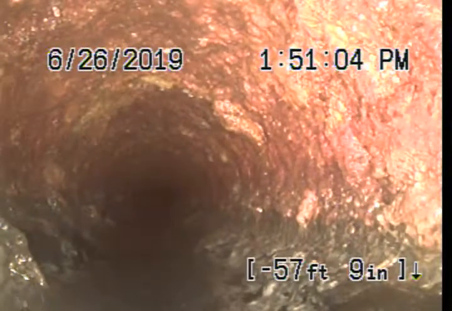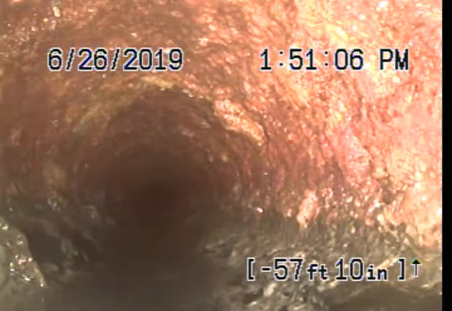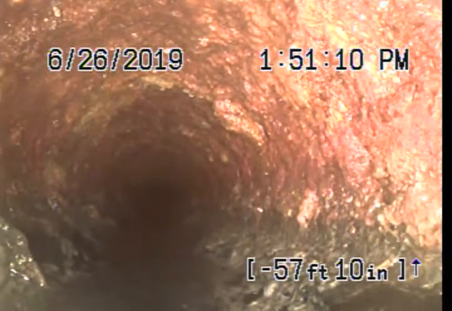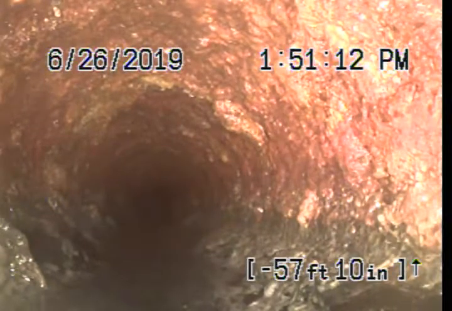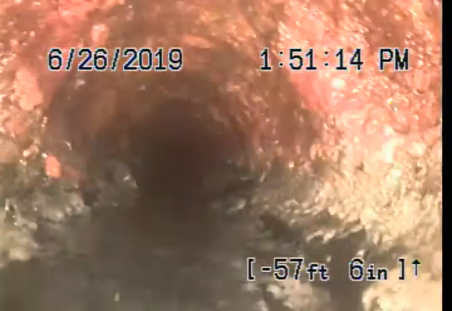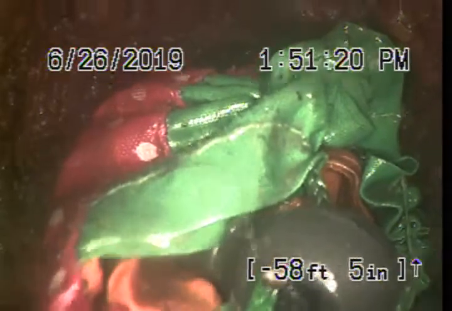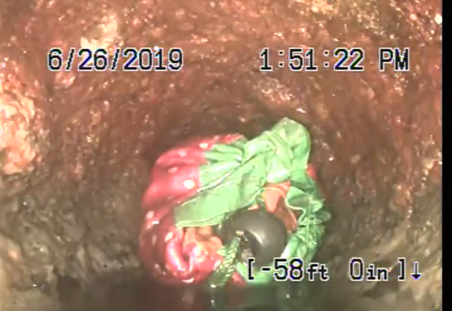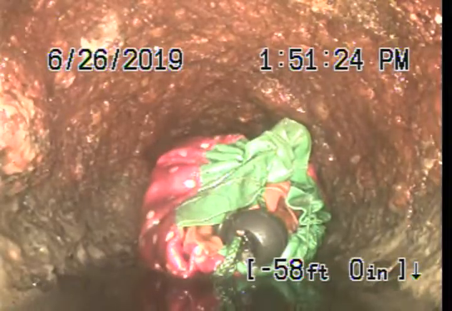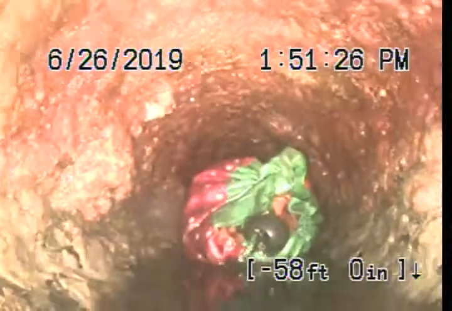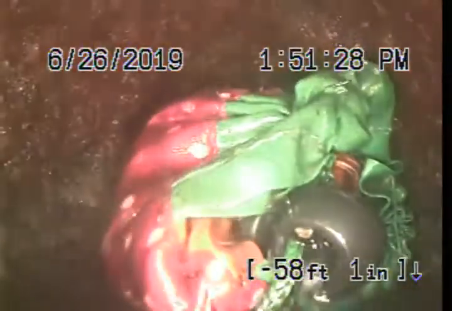Now, the reason that this is more of a concern is because there's a higher likelihood of the line to start backing up. When I first started running my camera, some debris had caught up within the pipe, and the pipe actually was filling up. My camera was able to knock it out, and the line started draining, but again, we have some foreign particles which have been pushed basically into the sewer line.